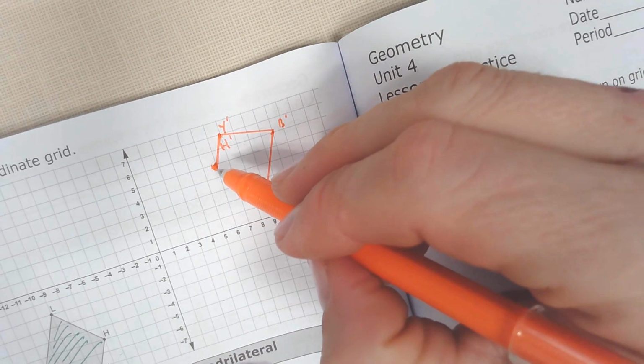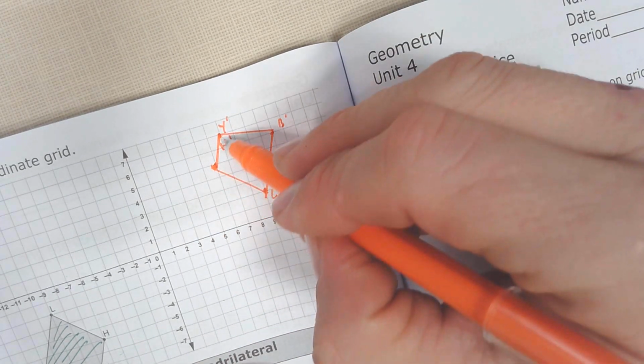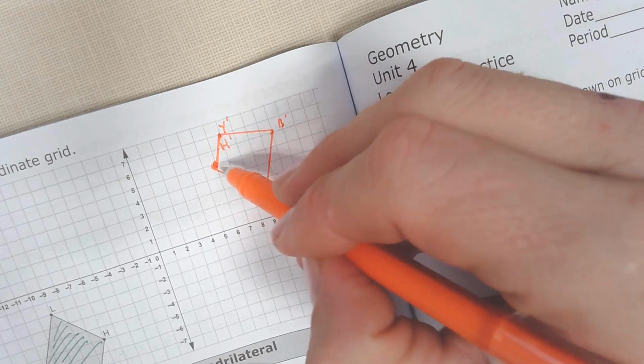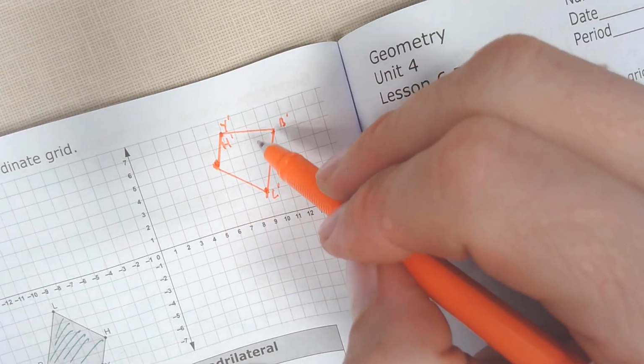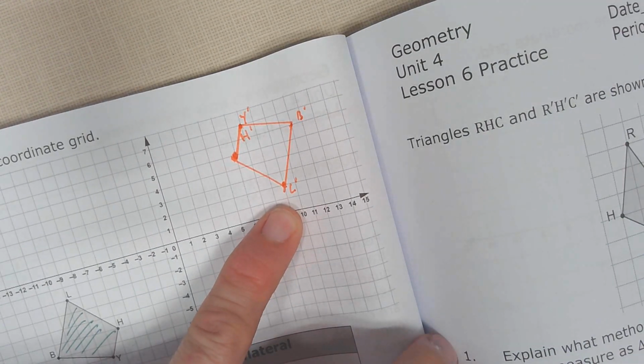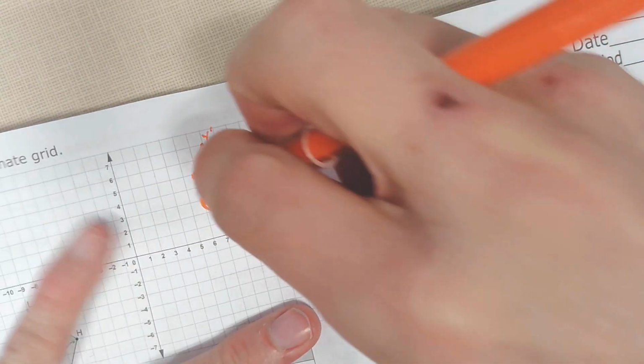Okay, let's see, I got like 2 there. Yeah, maybe I went a little fat on that, but that's all right. That's why it looks a little fatter. I'm going to fix that.